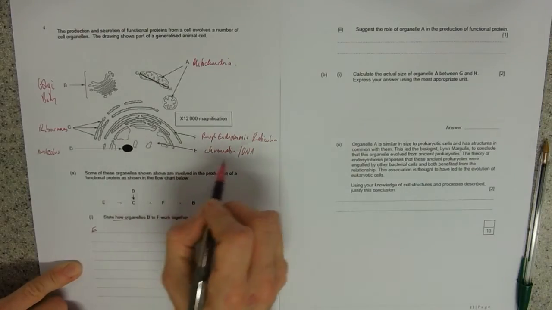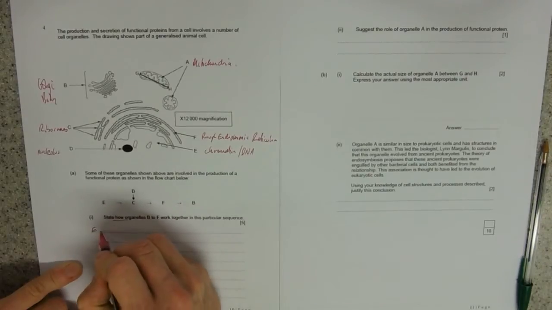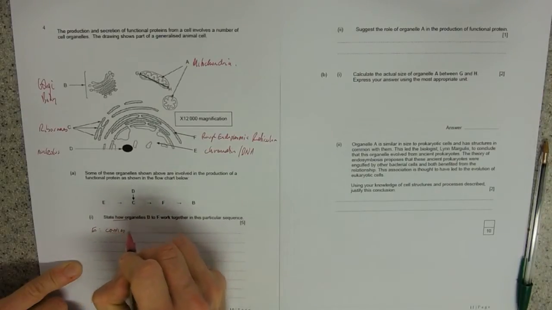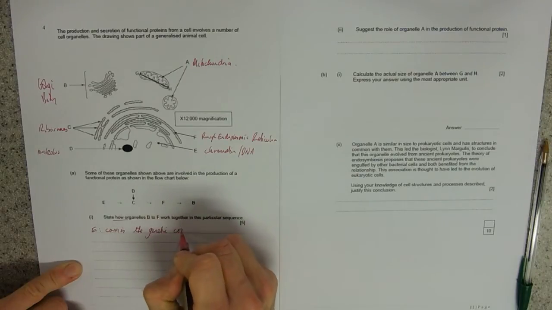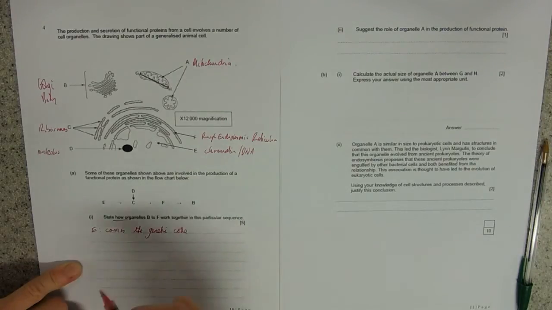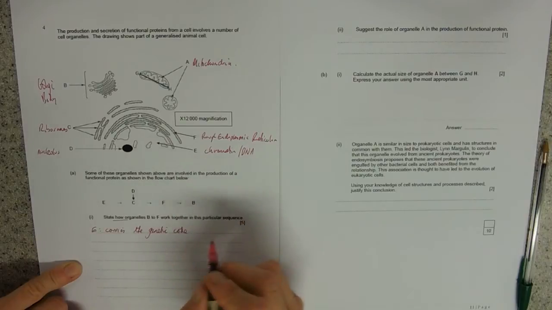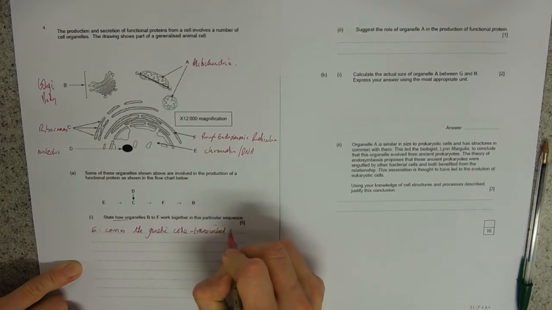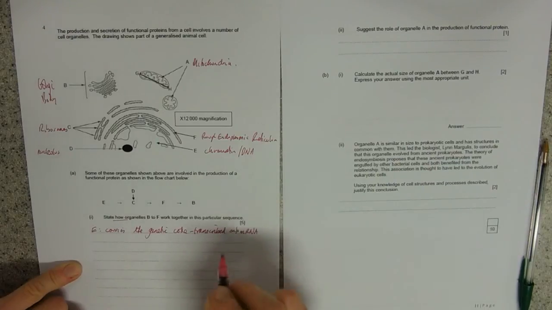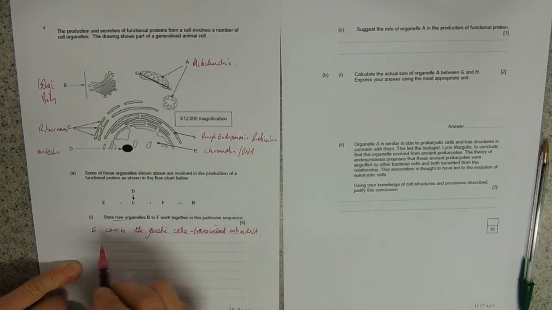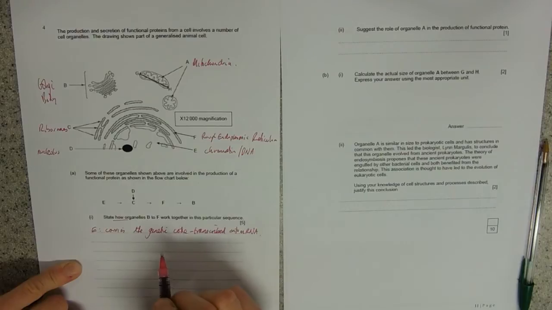So E is the DNA, which carries the genetic code, and that's what's going to get transcribed onto messenger RNA. Later on you'll learn more about messenger RNA, but if you say it carries the genetic code, that is enough for today.